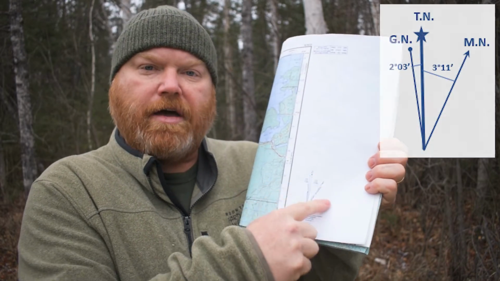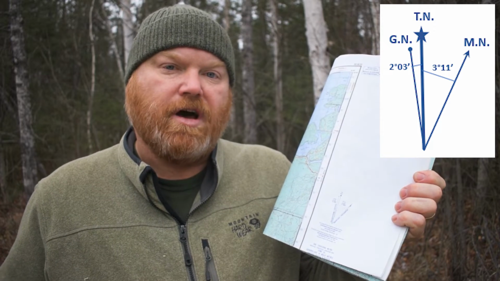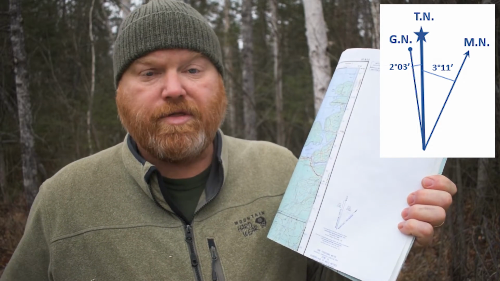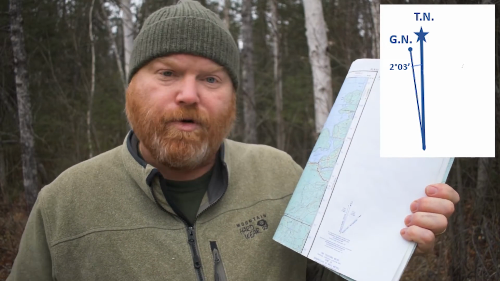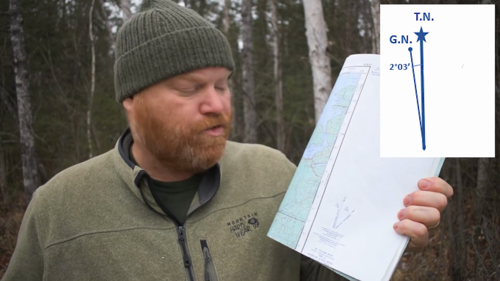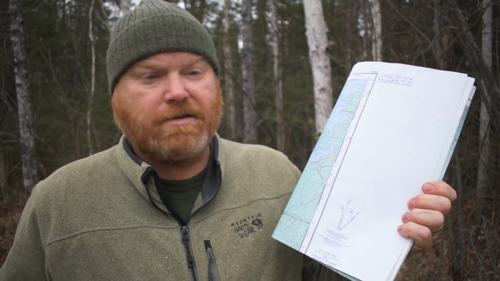So on most reputable topographic maps, you're going to find a diagram like this. The diagram shows the relative position of true north, grid north, and magnetic north. Today we're going to ignore magnetic north. We're going to focus on grid north and why it differs from true north. I do have another whole video that explains magnetic north and how to adjust for magnetic declination.